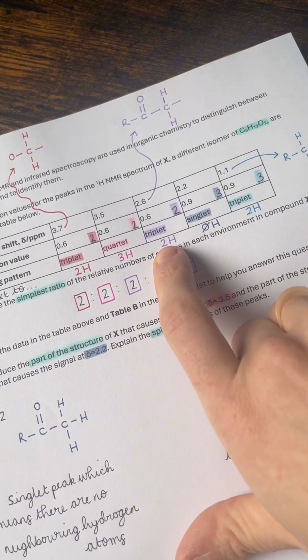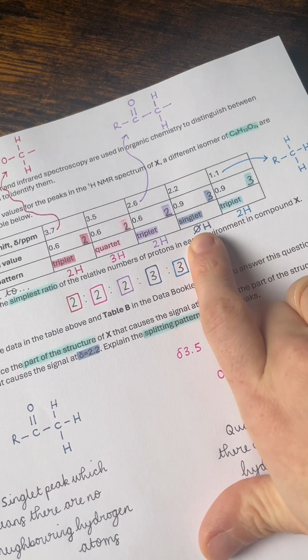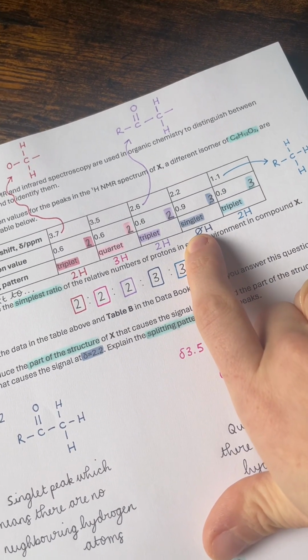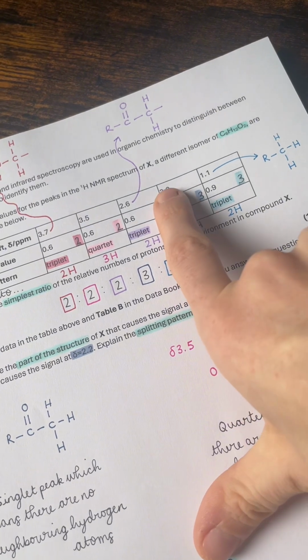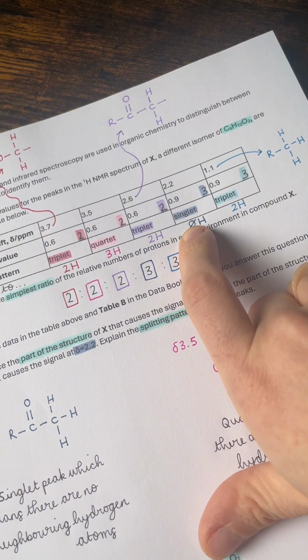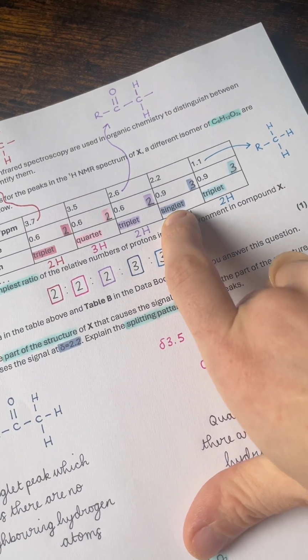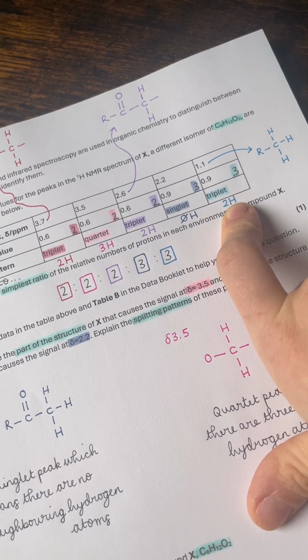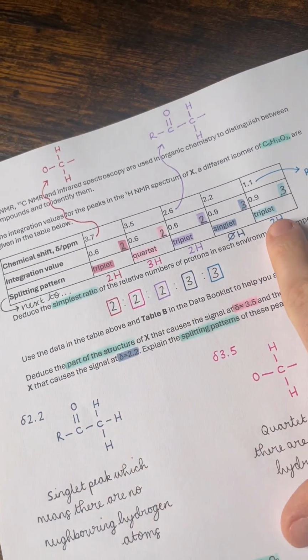Triplet, again, 2 hydrogens. Singlet is going to be next to no hydrogen, so there has to be a break in the chain somehow, which can be done in a multitude of ways. The chemical shift value will help us to see what kind of break in the chain that is. So no neighbouring hydrogens plus 1 gives us a singlet. And then again, for the final triplet, that's again going to need to be next to 2 hydrogens. So I'd always annotate that one as well.